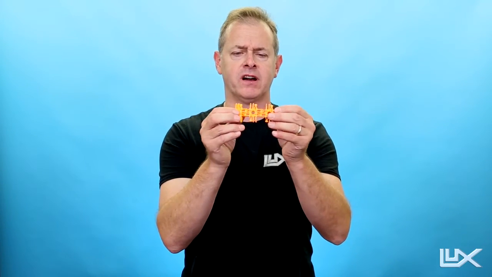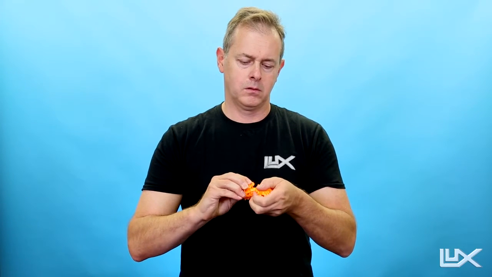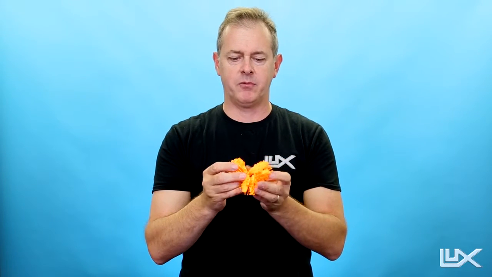All I need is 3 little Lux blocks like this, and I snap them together like so and make a little triangular prism. These triangular prisms then, I could take 4 of them, which make 12 blocks, and I could take 1, 2, 3, and a top one on top, 4, and I make a little pyramid, and that pyramid we call a tetrahedron.